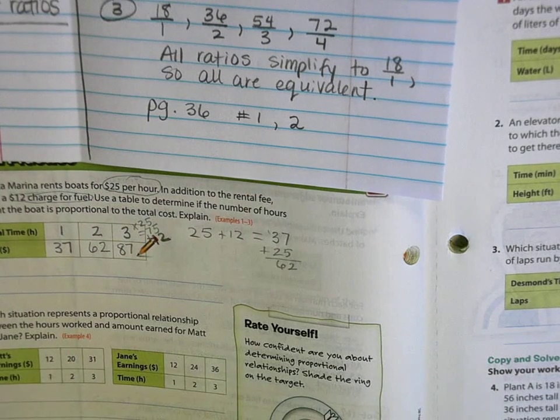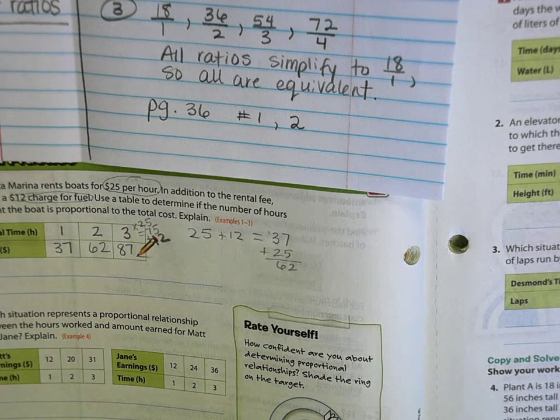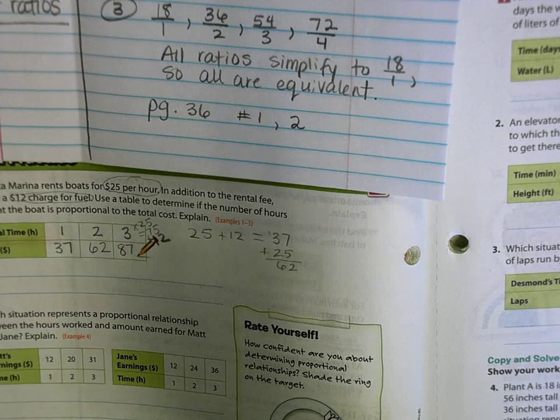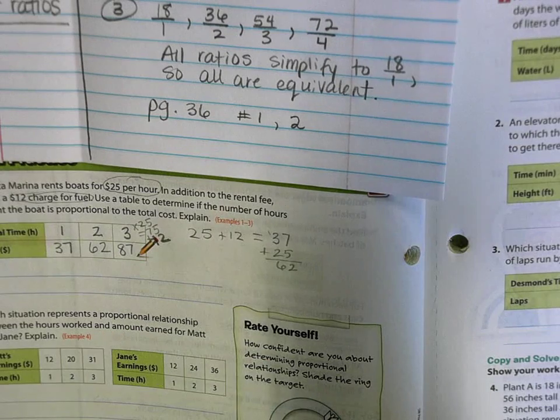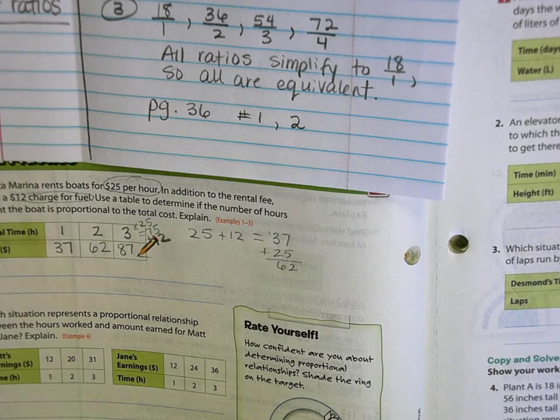So raise your hand if you think it's proportional. Why do you think it's proportional, Kayla? No, I disagree. Raise your hand if you think it's non-proportional. Who can explain why it's non-proportional? You can? I think I can. Okay, go for it. Because none of them are equal. None of them are equivalent ratios?